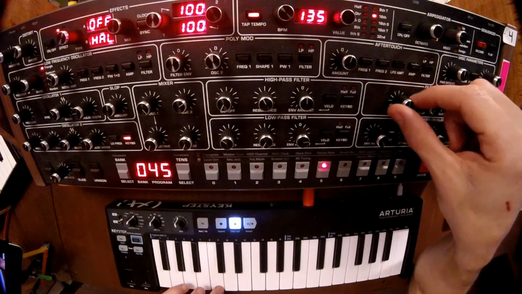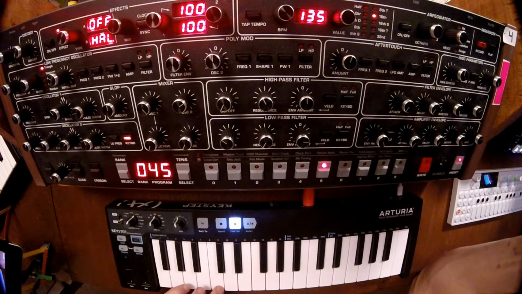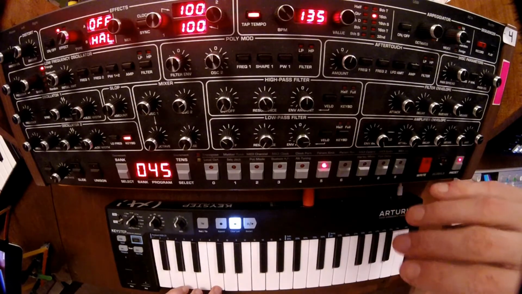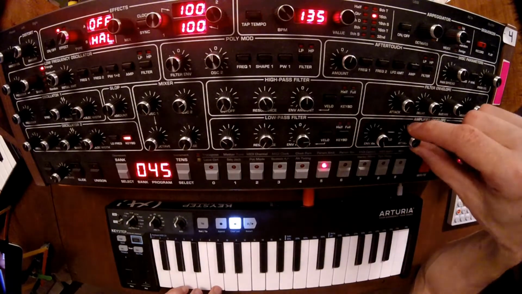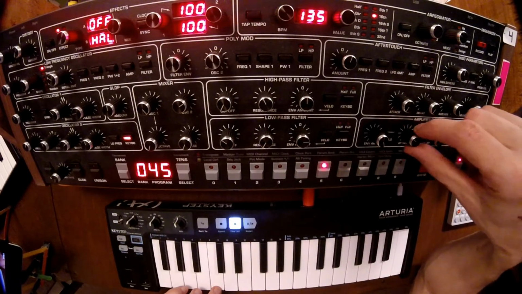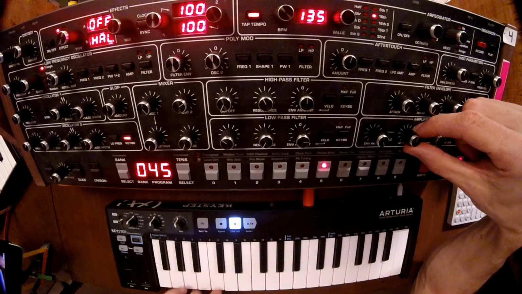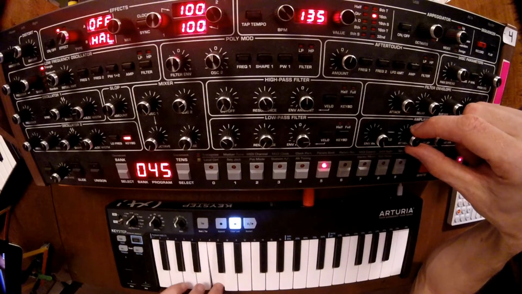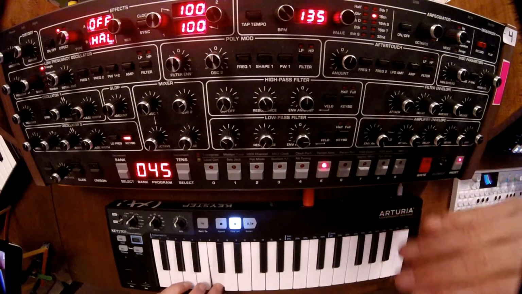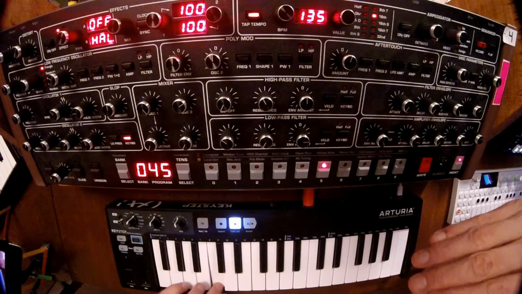Okay, now let's say the attack was all the way off and I have an instant filter. If I want to adjust the volume instead of the filter, I'm going to use this attack on the amp. So if I bring this up, okay, the cutoff is the same, it's just quieter.